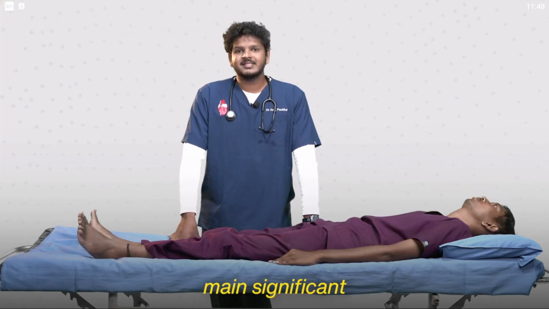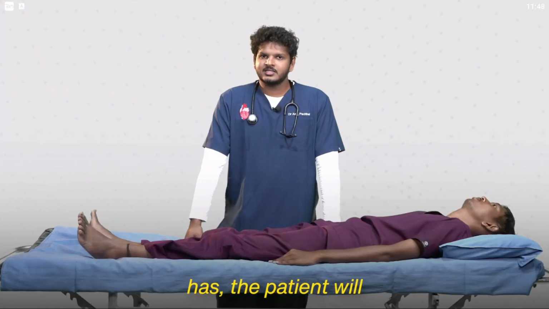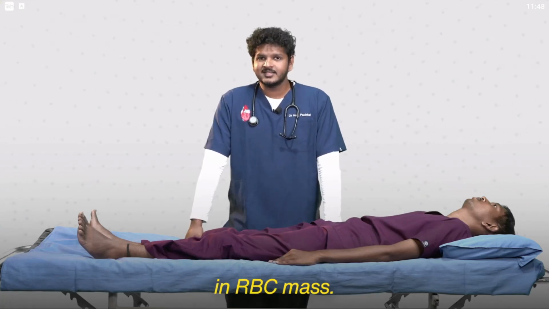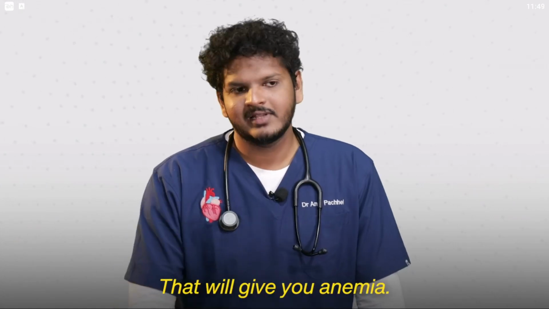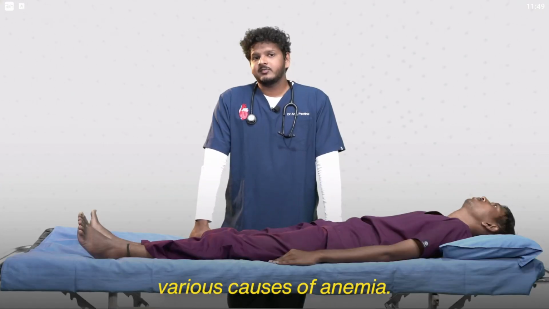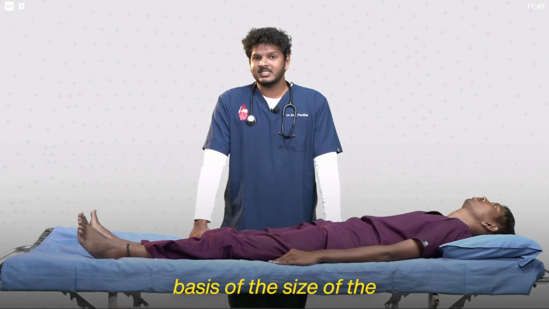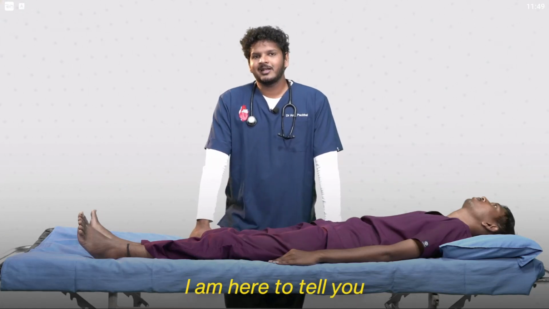The main significant finding that you need to remember with pallor is anemia. If the patient has anemia, the patient will definitely have pallor. What exactly is anemia? It is a decrease in RBC mass, so a decrease in either the Hb of the patient or the RBC count, or both. That will give you anemia. There are various causes of anemia that you can read in your theory books, the different types of anemia on the basis of the size and morphology of the RBC. But I'm not here to discuss all of that theory. I'm here to tell you the practical stuff.